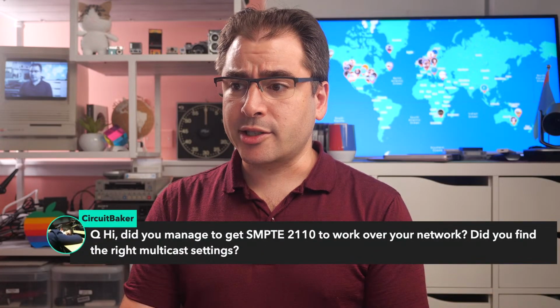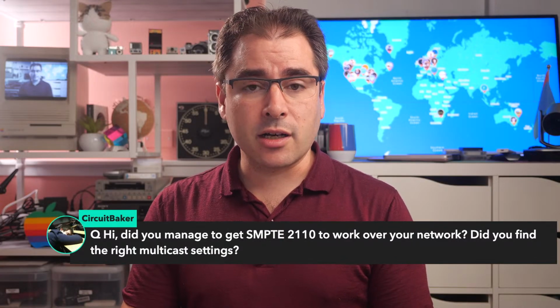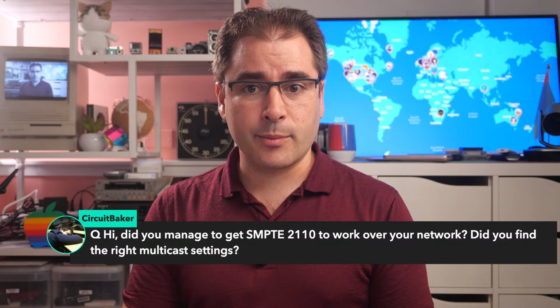Oh, Circuit Baker, did you manage to get 2110 to work over your network? Did you find the right multicast settings? I have not solved the problem that I want to solve, but I am able to get it to work if I do the VLAN segmenting and locking down the traffic on different ports, which is not ideal. So I am still hoping to fix it for reals.